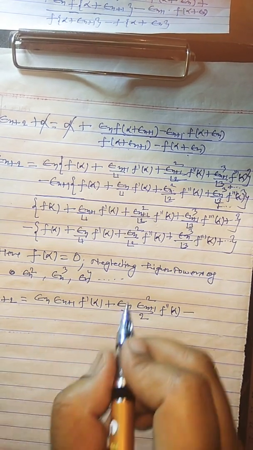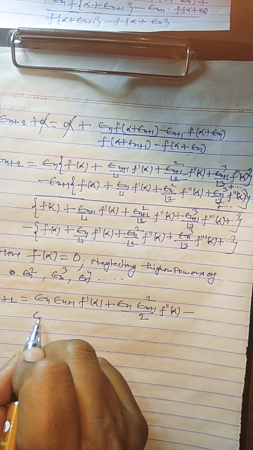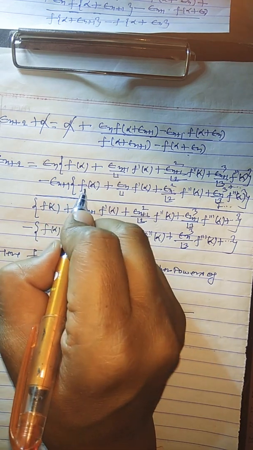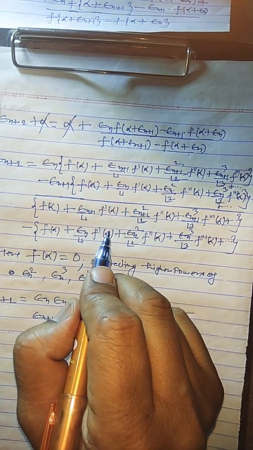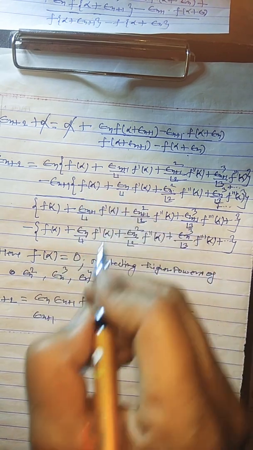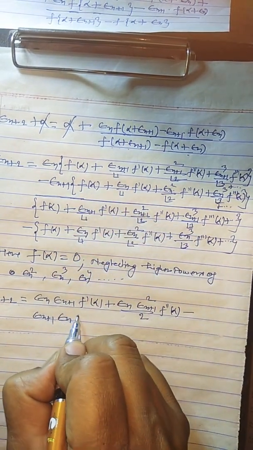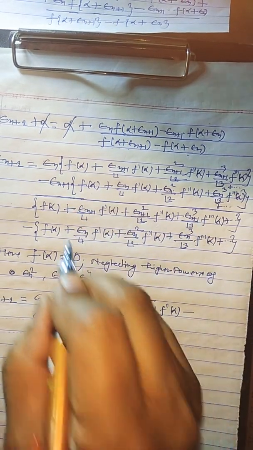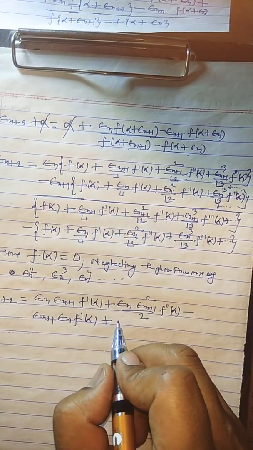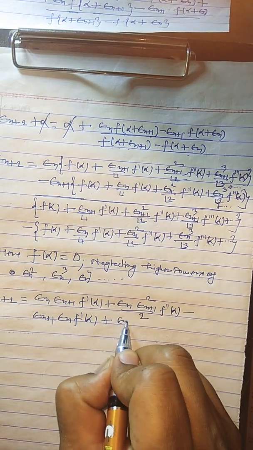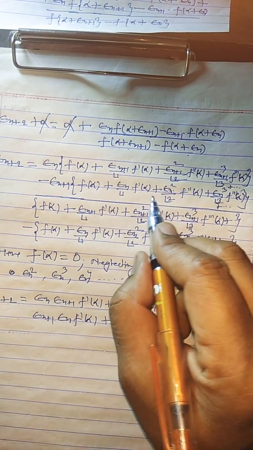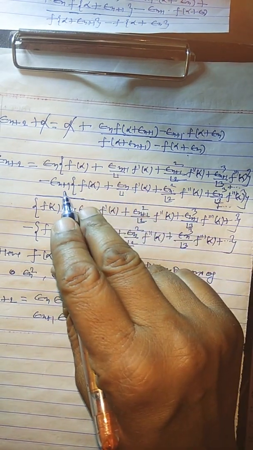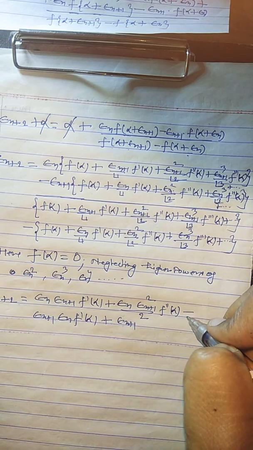Next we write epsilon n plus 1, epsilon n plus 1, this term is 0, epsilon n f dash alpha plus epsilon n plus 1 and epsilon n plus 1 epsilon n f dash alpha, minus, this is the common term.